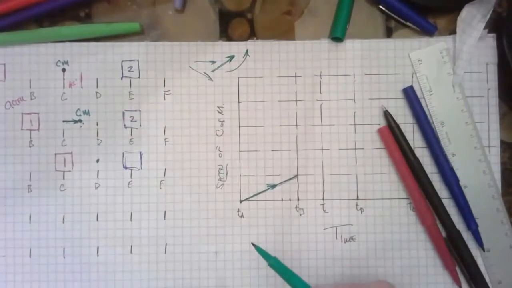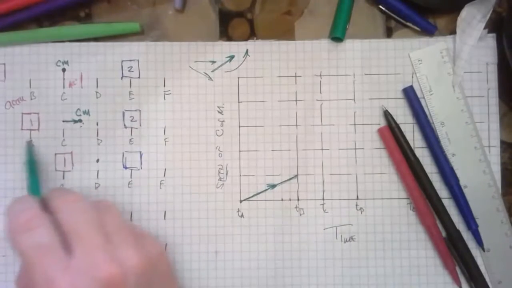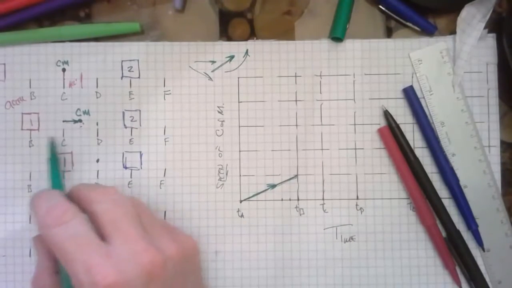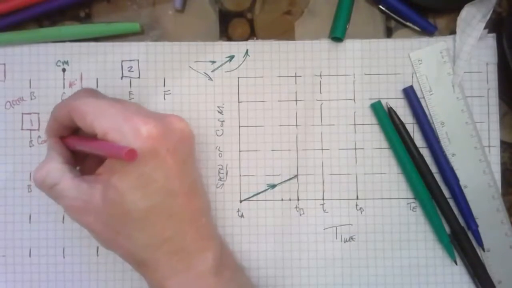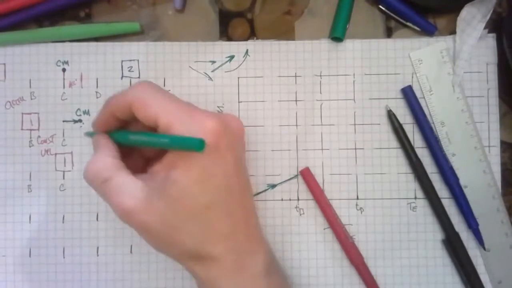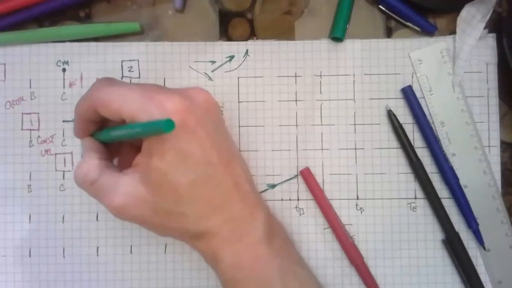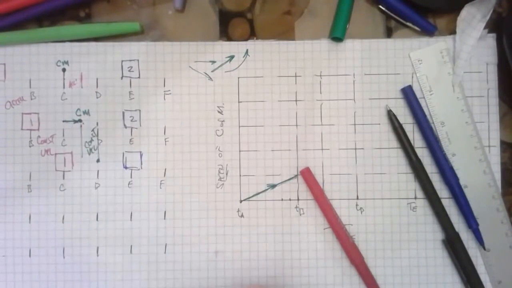But how is it moved then? Well, how did 1 move from B to C? B to C, that should have moved at constant velocity. So that means the center of mass between this one and this one would have also moved at constant velocity.